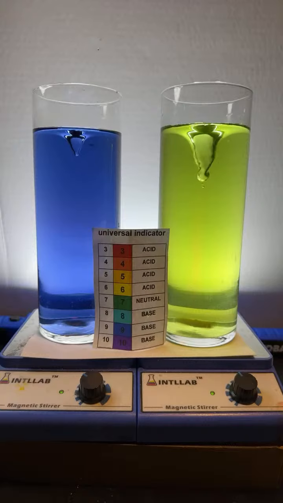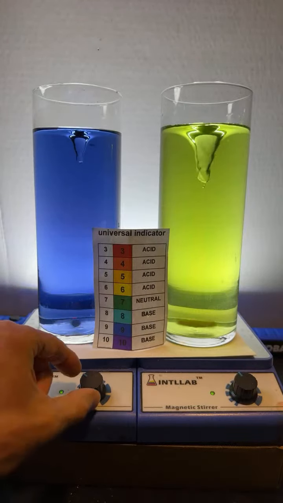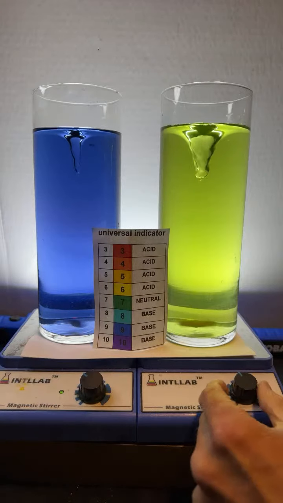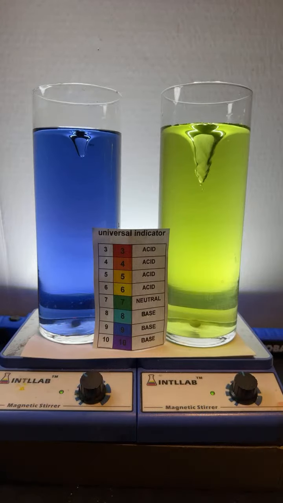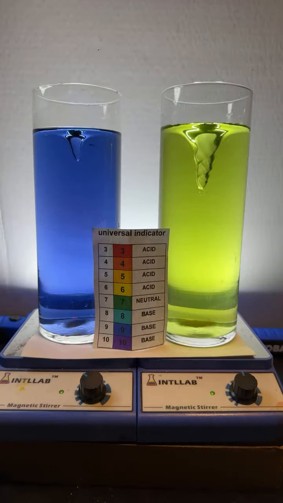Are the speeds different? They are. You can check the speeds down here. You can see that this one's turned to about a third of the way up. This one over here is almost half the way up. Also, the different sizes of the vortex are because the stir bars that I have are different sizes.